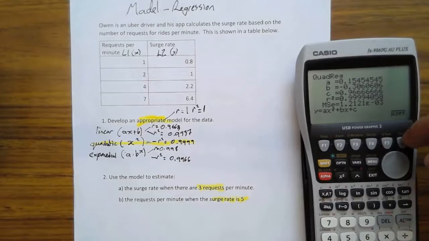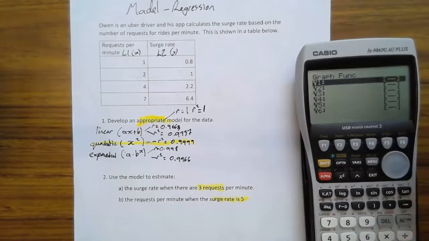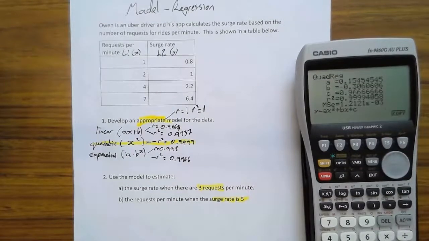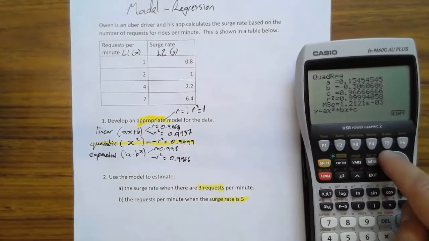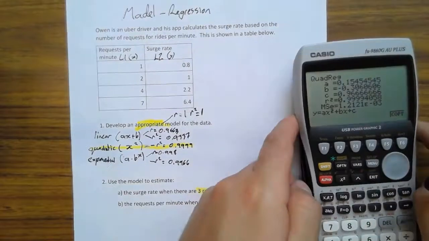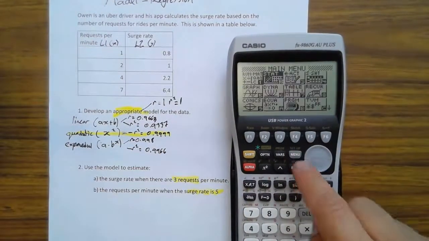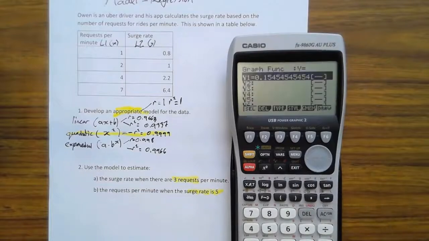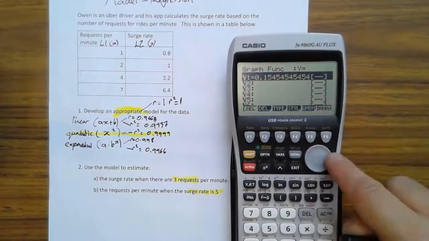Or you can go copy, and it asks you to put it into one of the graph mode sections. So I'm just going to hit enter to put it in the first slot. If I press menu and go to graph, you'll see that it's in there.